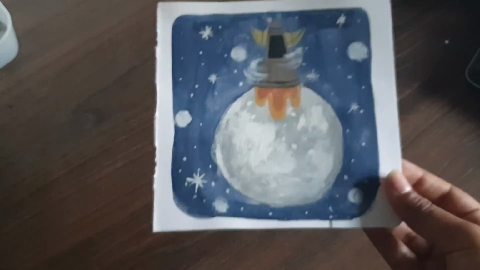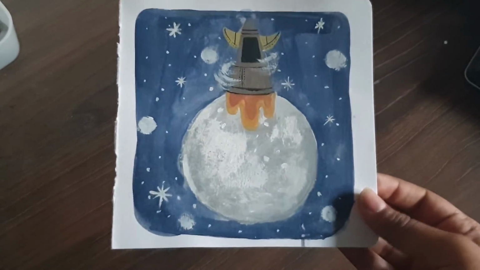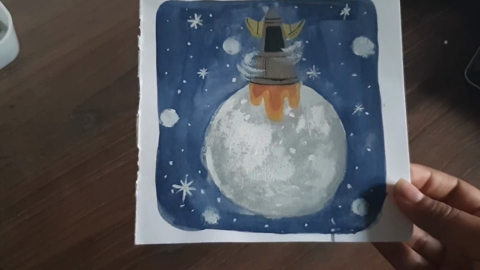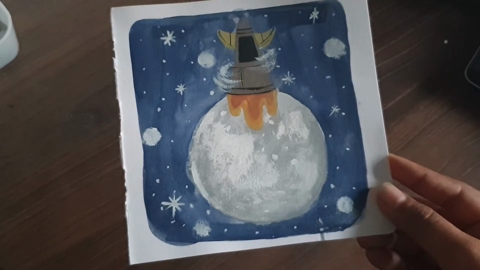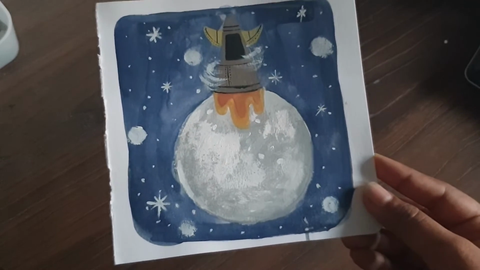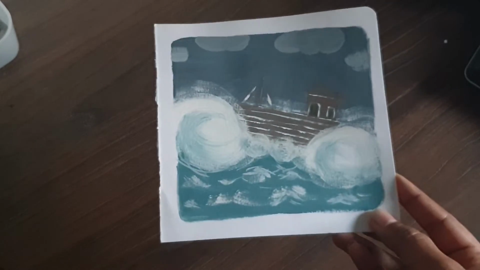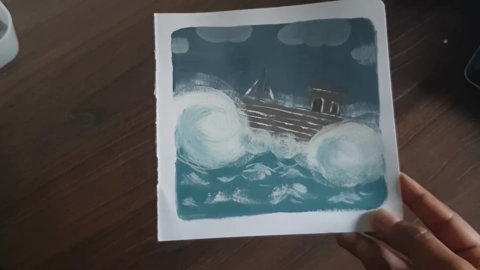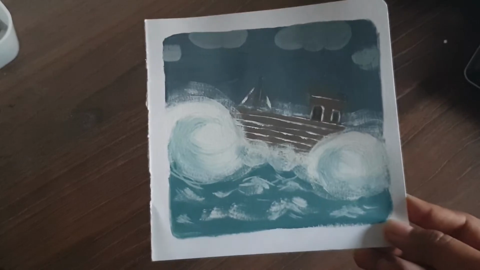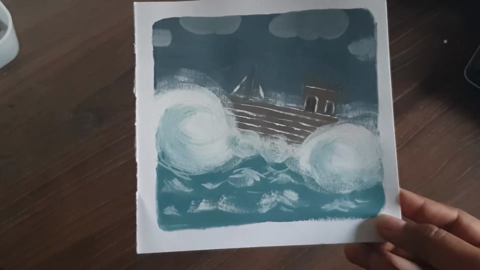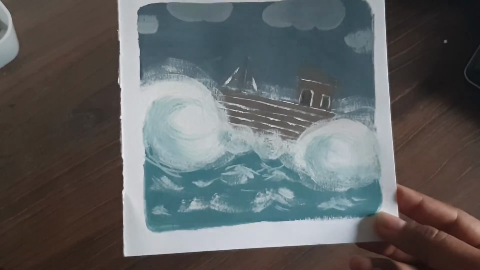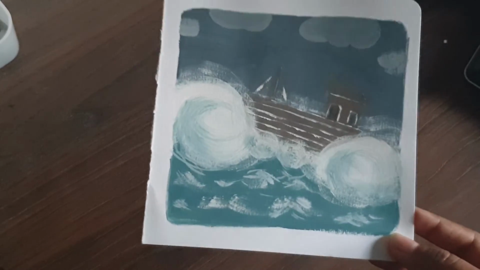The next word was land, and I wanted to show the spaceship landing on the moon, and it's not very good. The 27th word was sea. I don't know, there's something off about this painting. I don't like it. I guess the boat and the sky are kind of blending into each other. There's not enough contrast to show the difference.